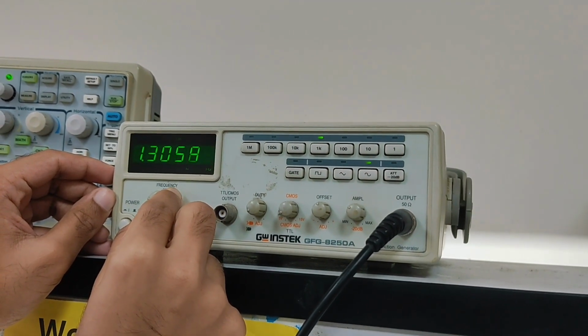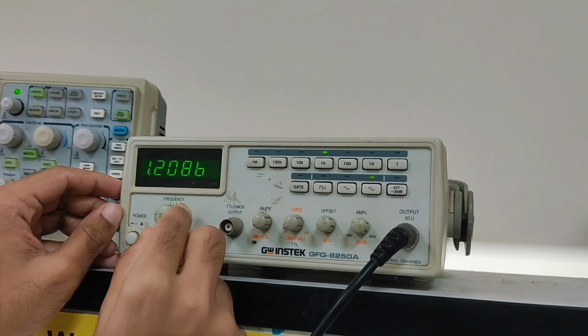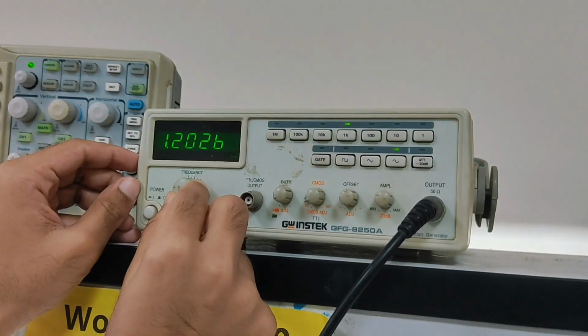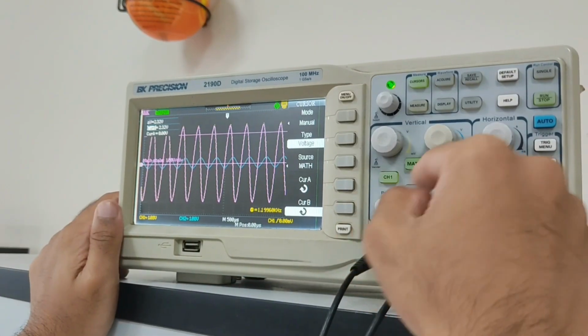Look how I am going to do. This is the same method I have done for the VR and VC for 200 Hz.